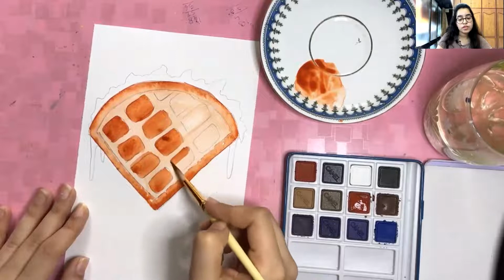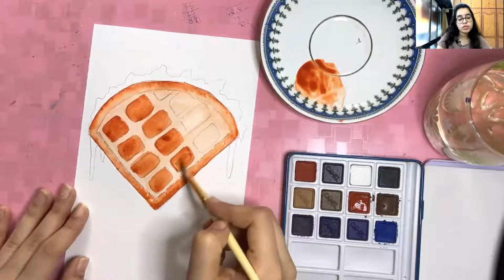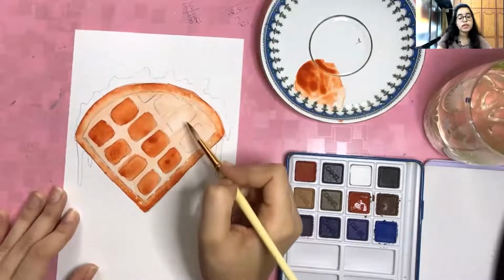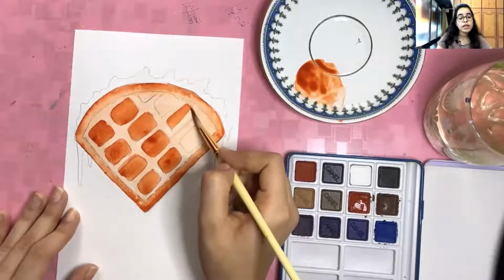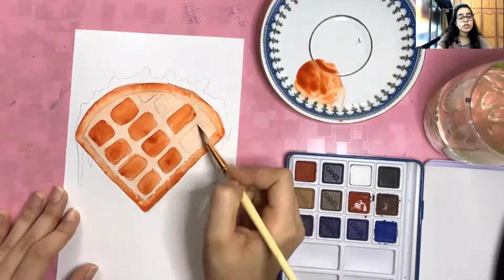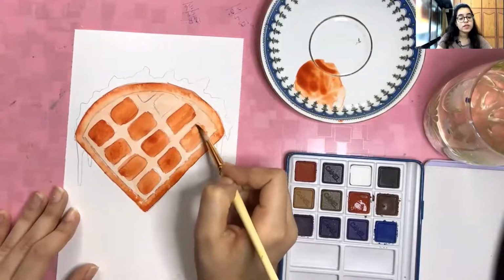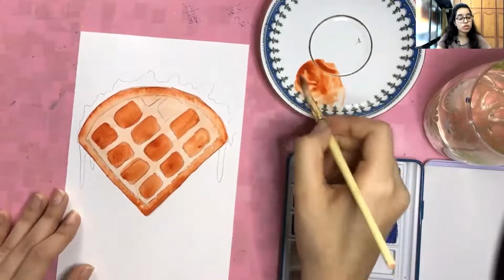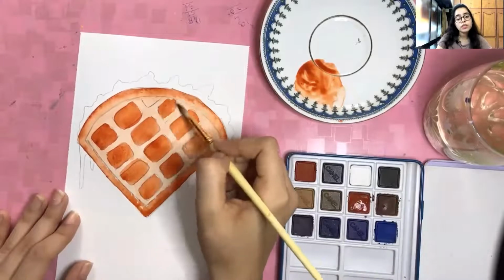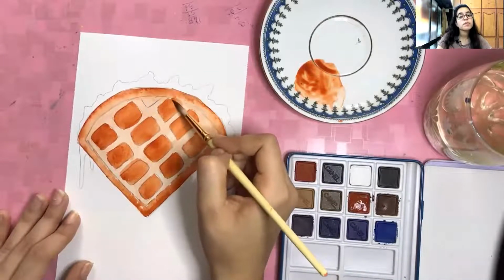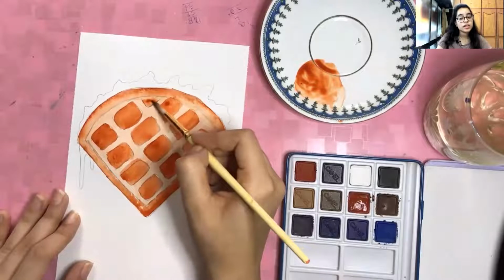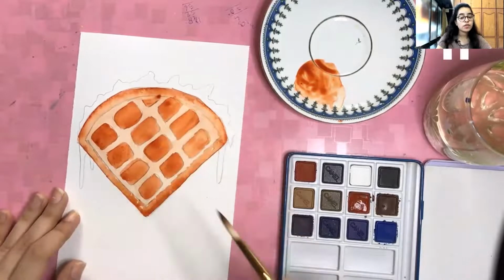Awesome. Just going ahead with this brown shade over here in the rectangles. And I'm making it a little darker over here so that they look hollow. They look hollow because if we use the same shade of the wash that we have given, we'll not be able to identify the difference between the base and the squares or the rectangles that are there on the piece of waffle.